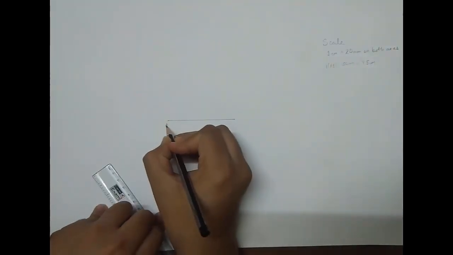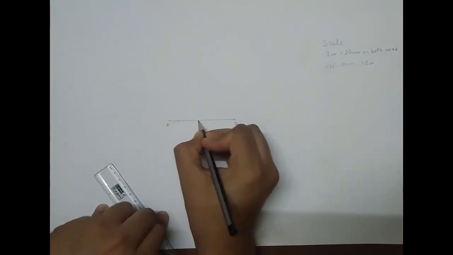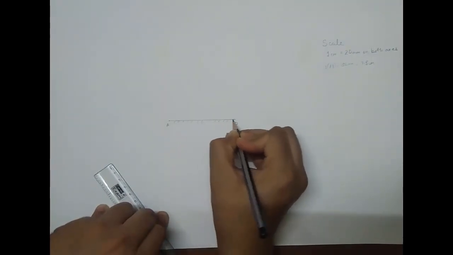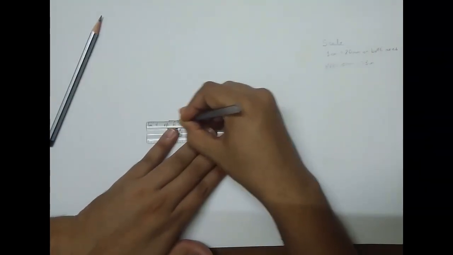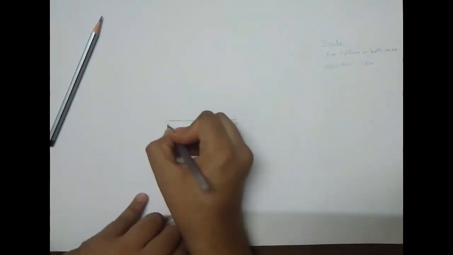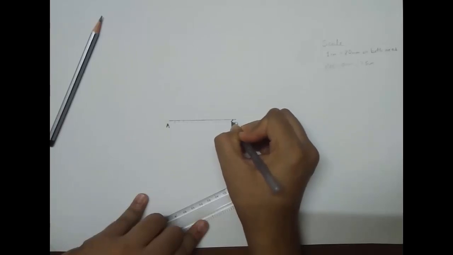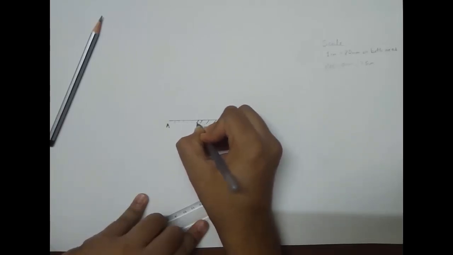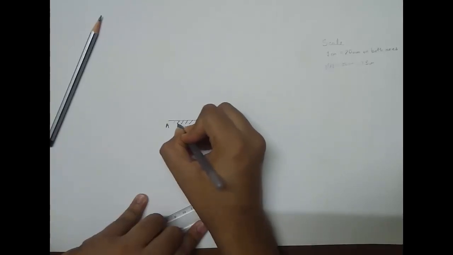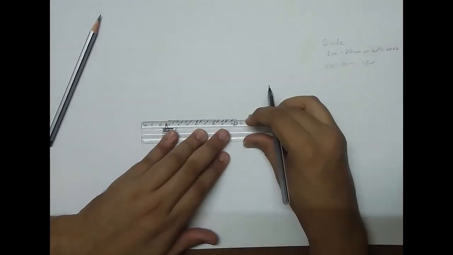This is my link AD. Okay. This is fixed to the ground. I will just draw on it with a pen to make sure that it is visible to all. Okay. This is my link AD. This is the fixed link.